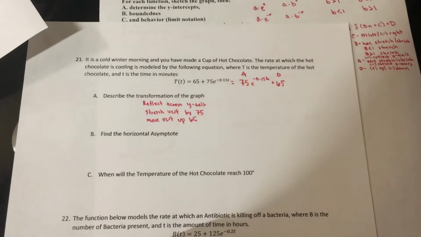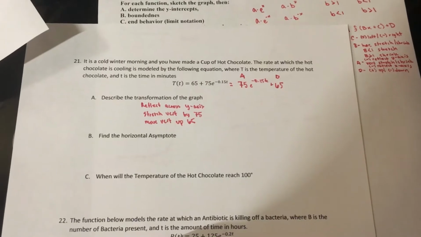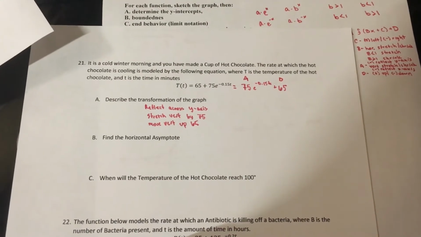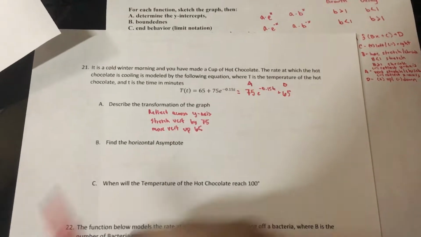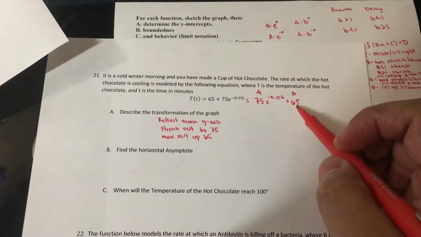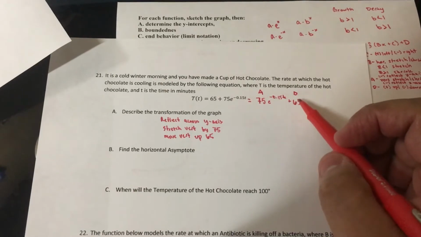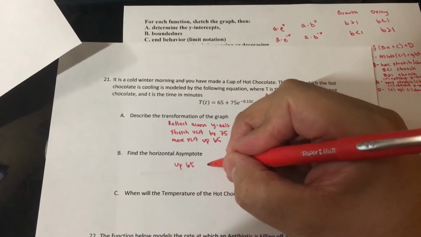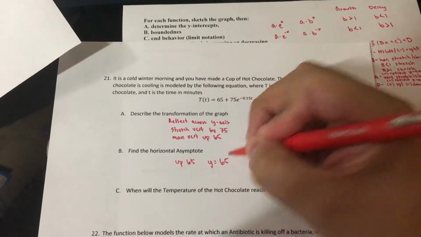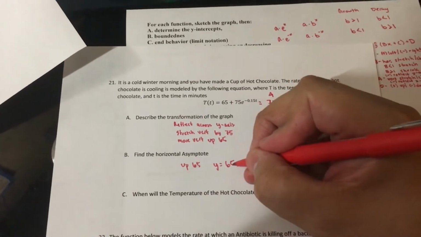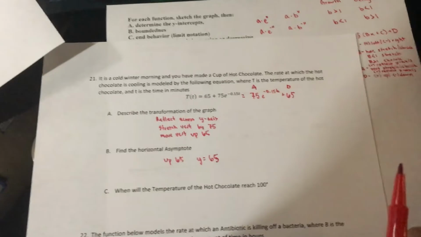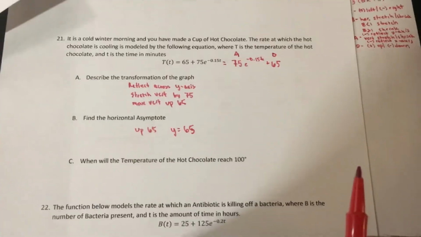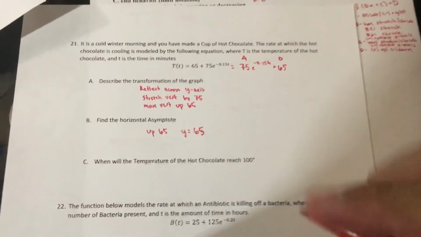So in terms of my asymptote, guys, in a regular exponential equation it's at y equals 0, but with the d value, like we already covered in the other graphs, I moved up by 65, which means the asymptote is now at y equals 65.